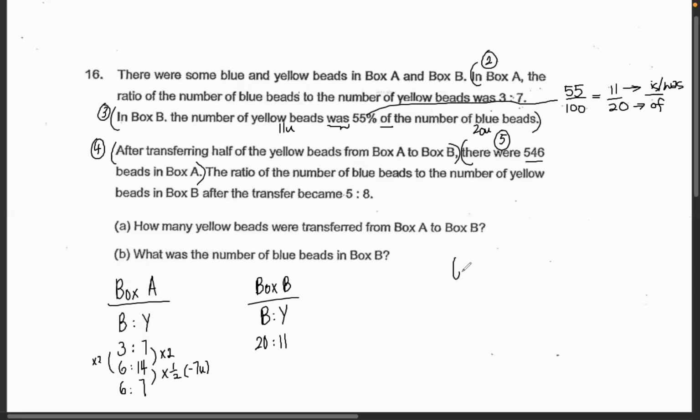So what we can do is simply do 6 units plus 7 units. That gives me 13 units. And we can confidently say that 13 units is equal to 546. What we want to do is always find Mr. Green Man. So we simply do 546 divided by 13, and that brings me to 42.